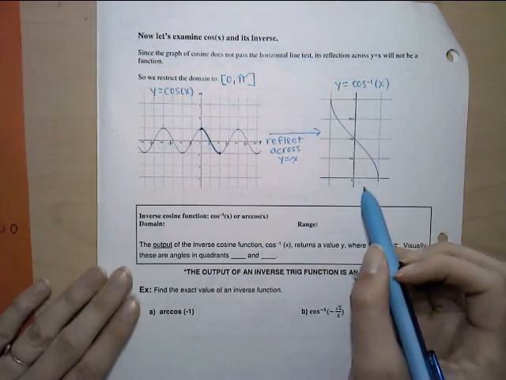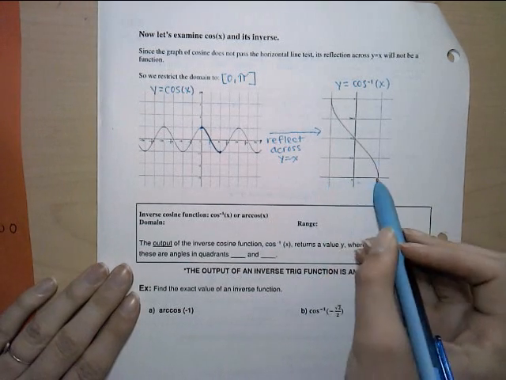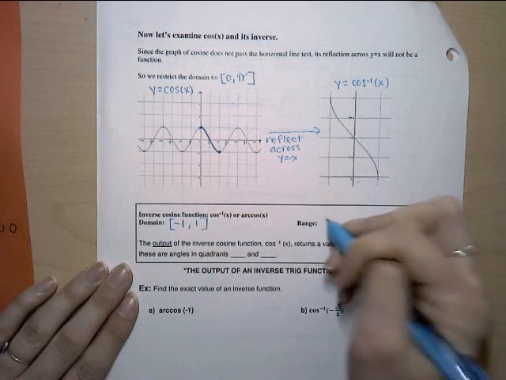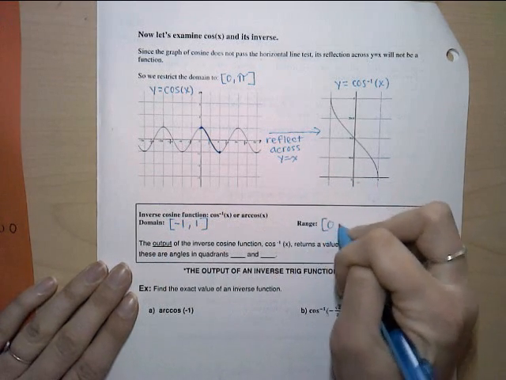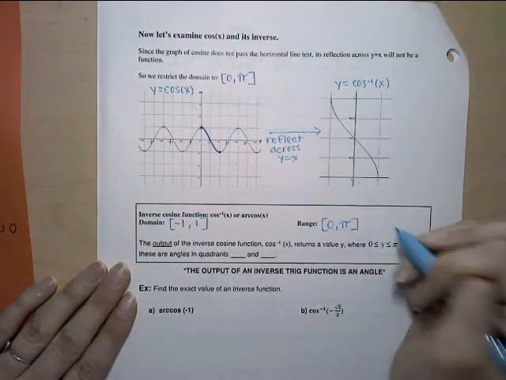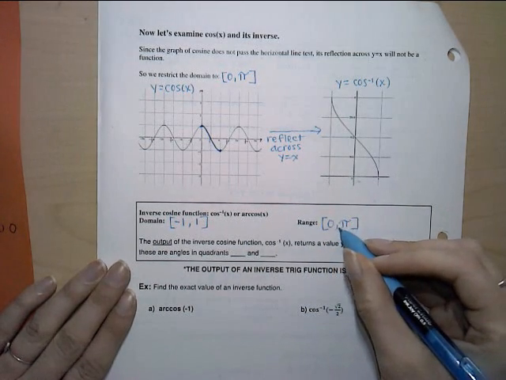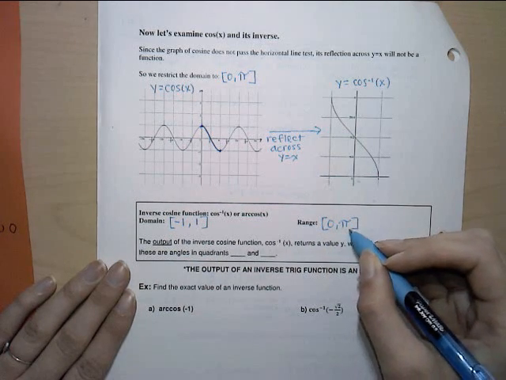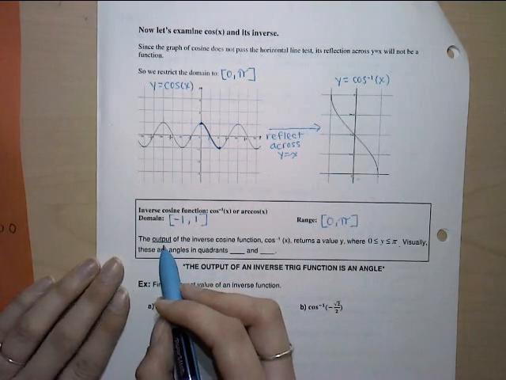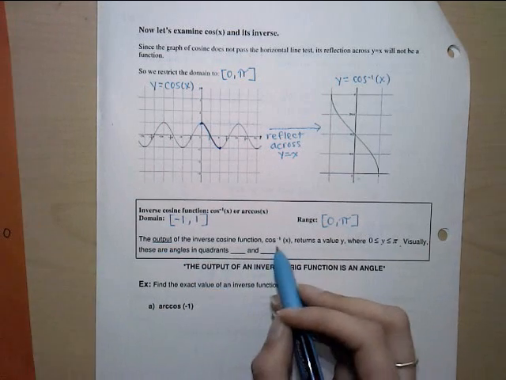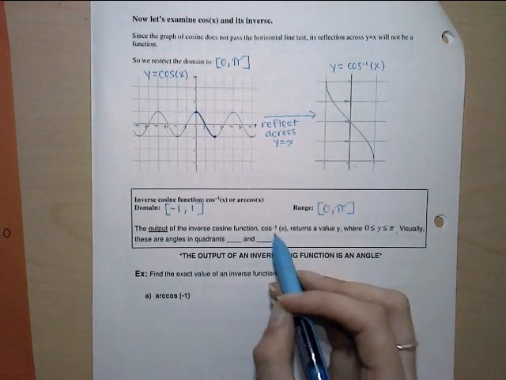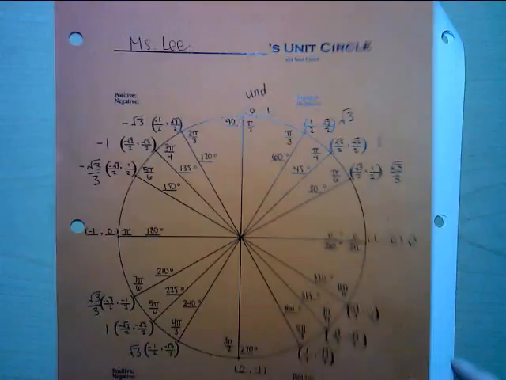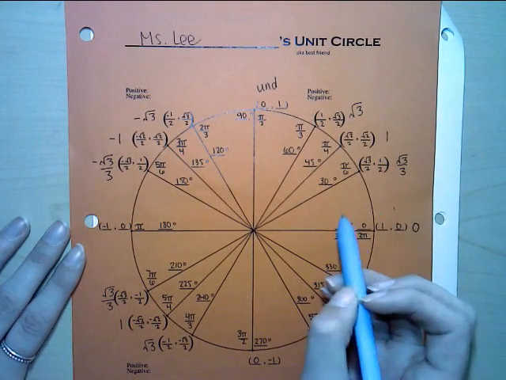So what is the domain of this? It's negative 1 to 1, so same as inverse sine. And the range is 0 to pi. Different from sine. So remember, sine was negative pi over 2 to pi over 2. Cosine is 0 to pi. That means that the output, so any of your answers to the inverse cosine problems, need to be an angle between 0 and pi. So where is 0 to pi on the unit circle?